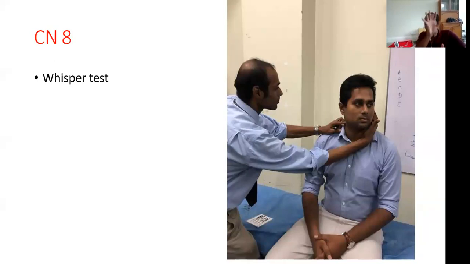Important things when you're doing this is make sure the patient's face is turned to the other side, and you mask. You can see my right hand is masking the opposite ear, so that the patient does not hear from that side. So head turned to the opposite side, the other ear being masked, and then you whisper something into the ear. So this is the whisper test. It is a screening examination. The proper way you do this is with a Rinne and a Weber's test.